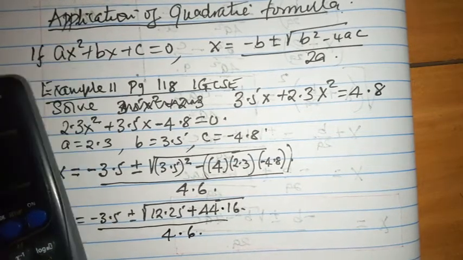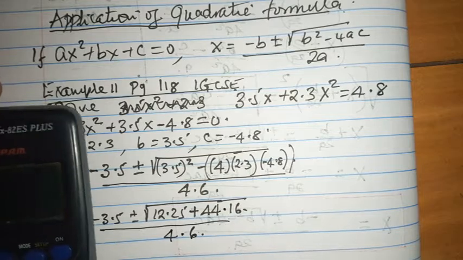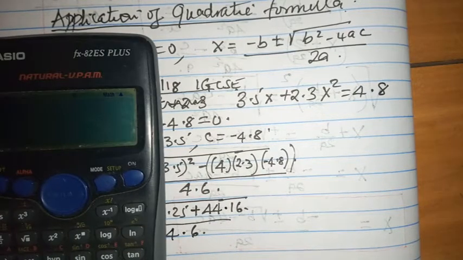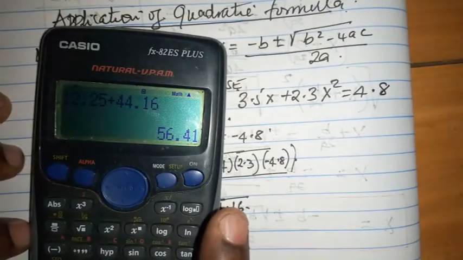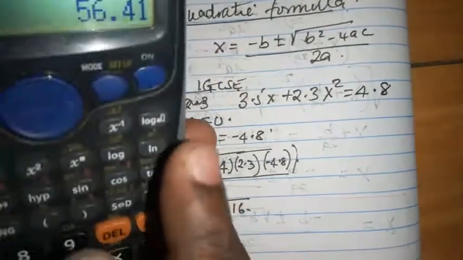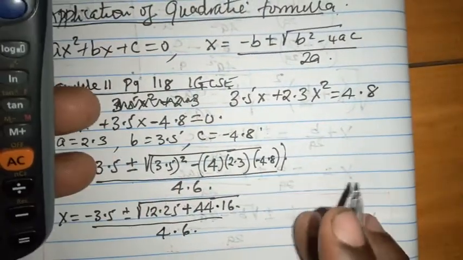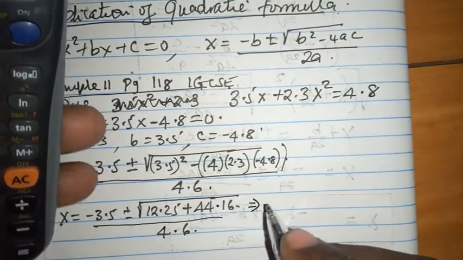Now we get to the square root part, whereby we have 12.25 plus 44.16, and you get 56.41, which we are supposed to find the square root of.